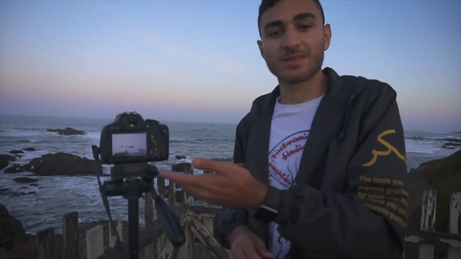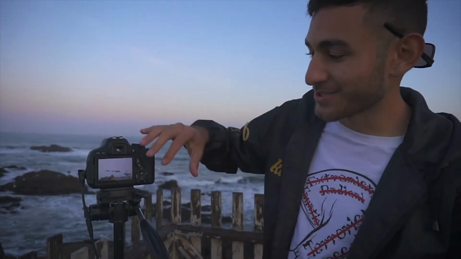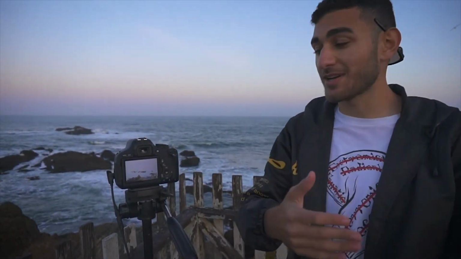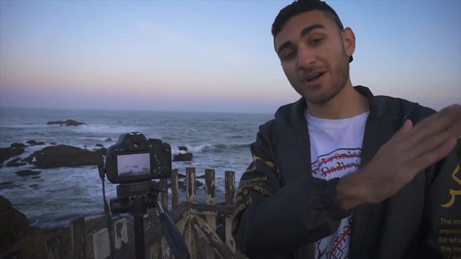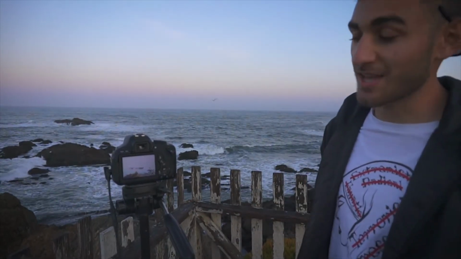So this picture came out a little too washed out. It's too white. You can't really tell a lot of the stuff in there, so you can just play around with it and kind of get that sweet spot. Since there is a lot of light and the sun is rising right now, I'm gonna bring down the shutter speed just a little bit. So I'm gonna bring it from 5 seconds to 2 seconds. We're gonna see how that looks right now.